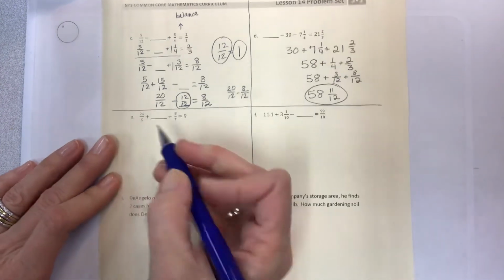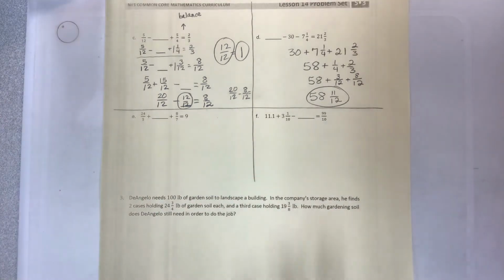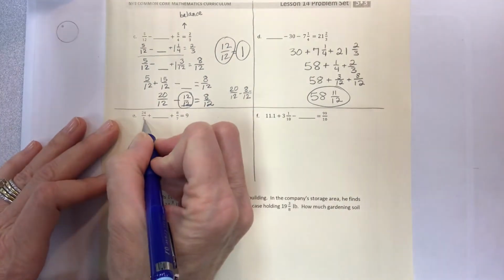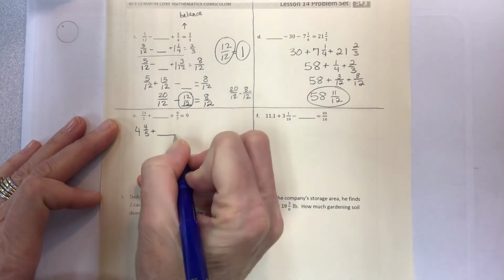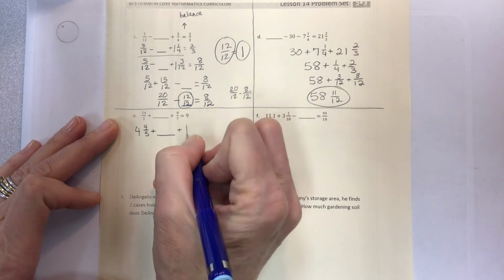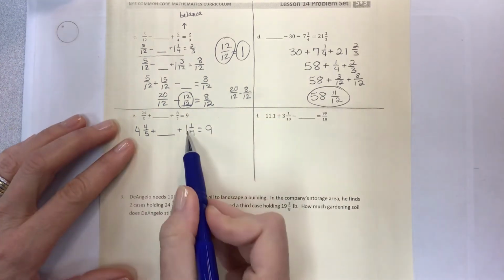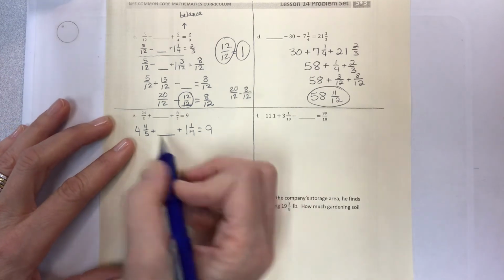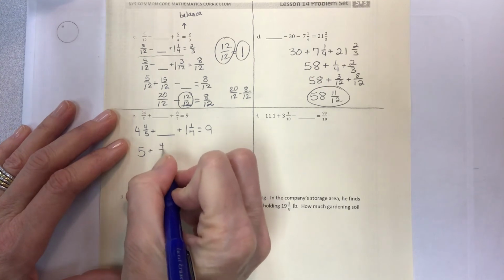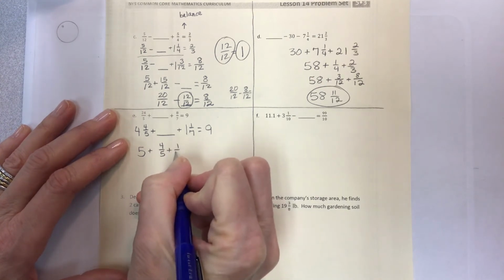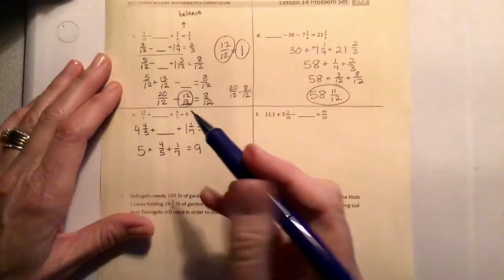If they give you improper fractions, just flip it around into a mixed number if you want to make things easier to work with. 5 goes into 24 4 whole times with 4 left over. Missing addend. 7 goes into 8 one time with 1 left over. Now that I know what to combine, 4 plus 1 is 5. And then I can just deal with the fractions here. Oops, and I forgot my other addend.